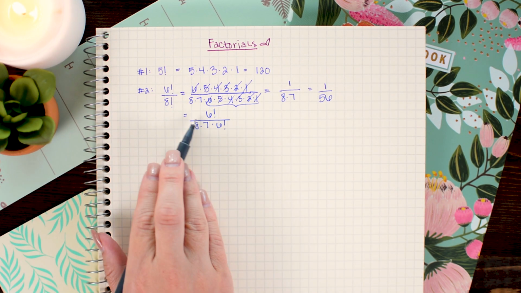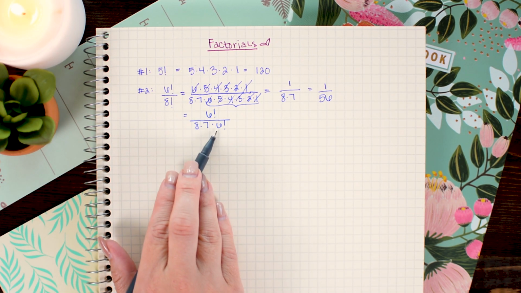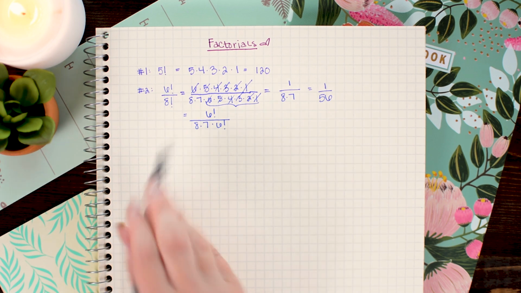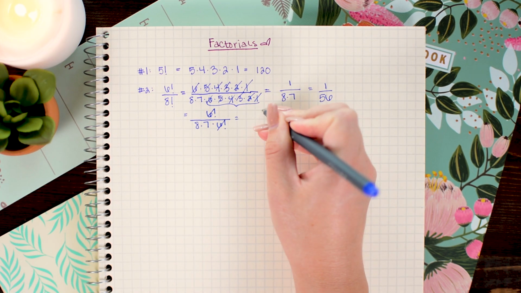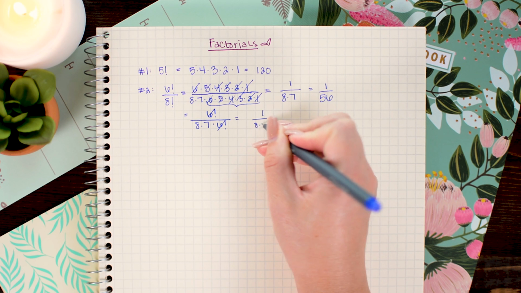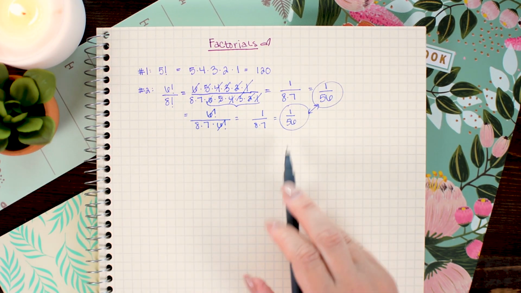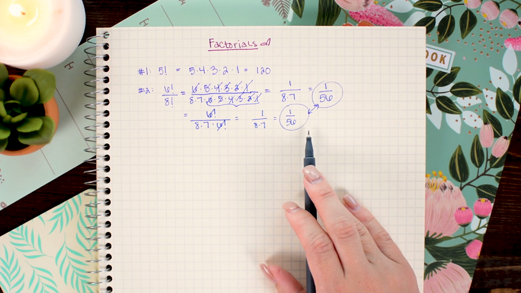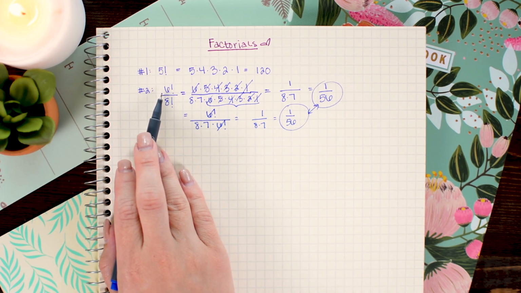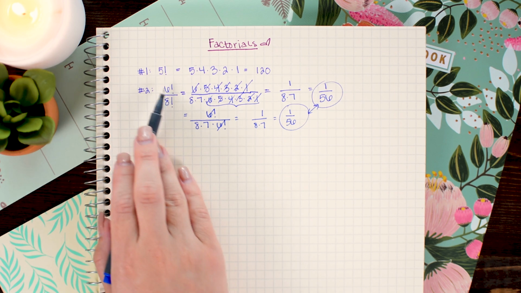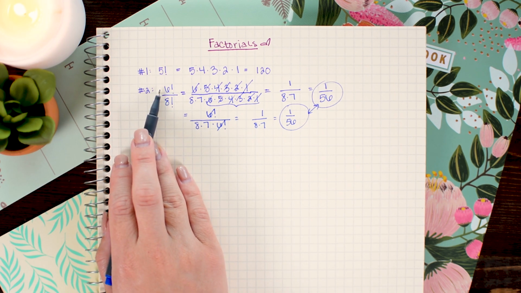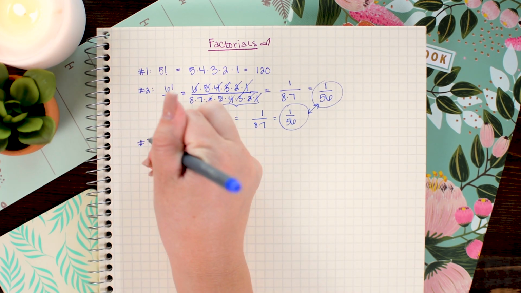And then I can see that I cross out 6 factorial over 6 factorial. So when those cancel, we're left with 1 over 8 times 7, which is 1 over 56. So you see that we get the same answer either way. So this idea of expanding the larger factorial down to the smaller factorial is really important when we move into some harder problems here involving variables.